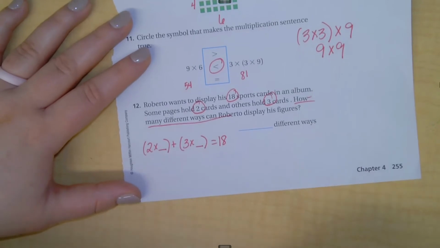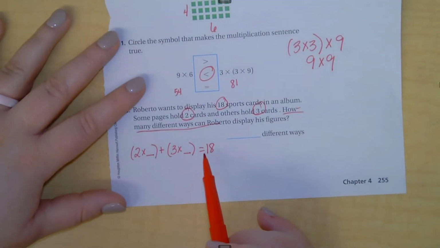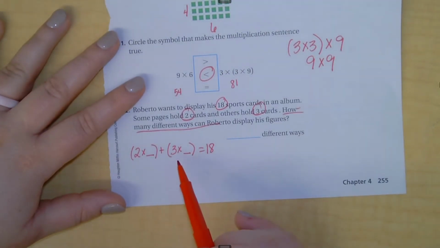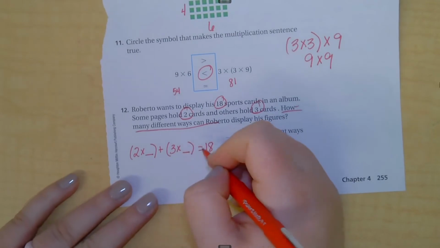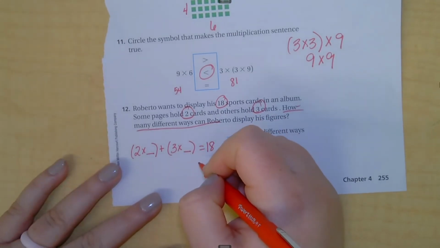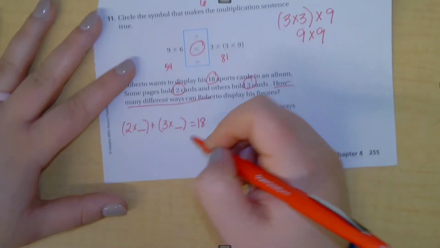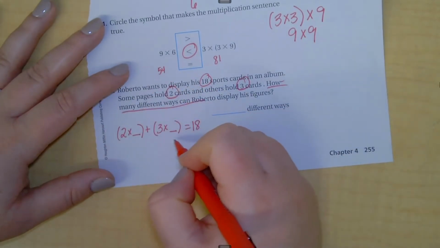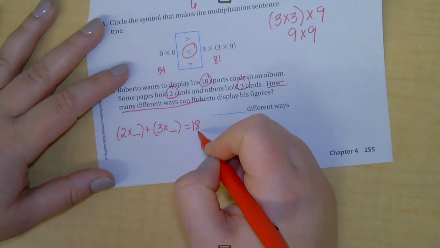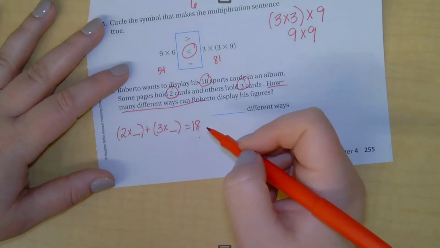All right, so 3 times what equals 18? 6. So what if we did less than that? So 3 times 5. If I did 3 times 5, that'd be 15, right? I'm going to try to squeeze all this in and work it out. 18 minus 15 is only 3.